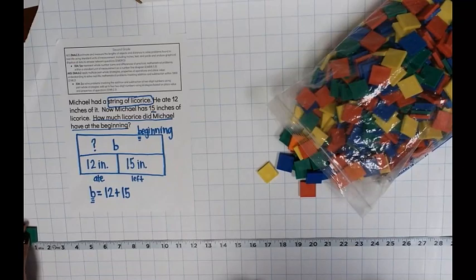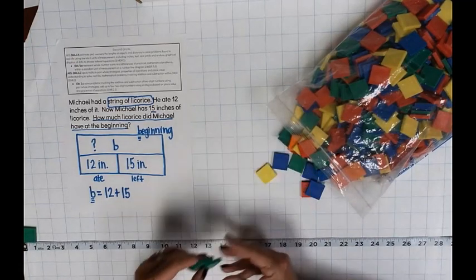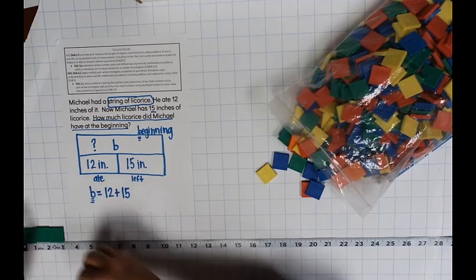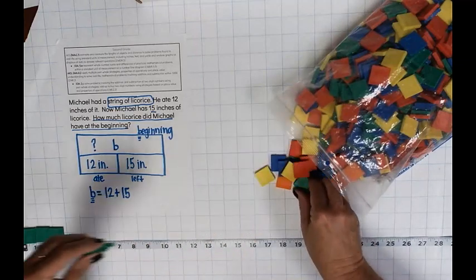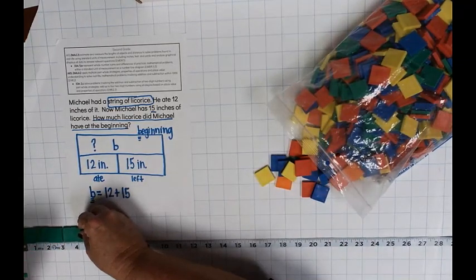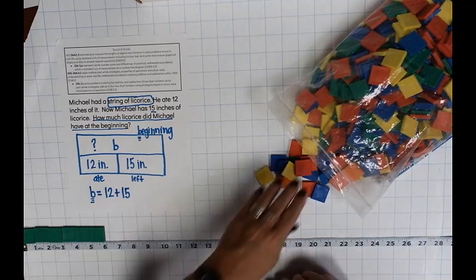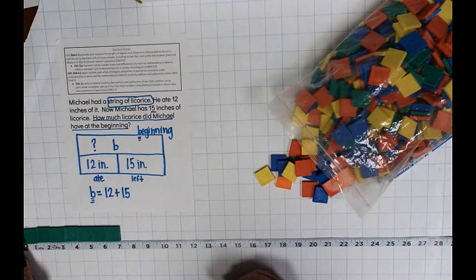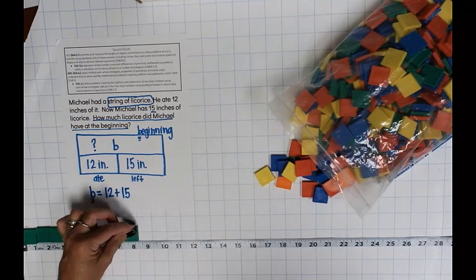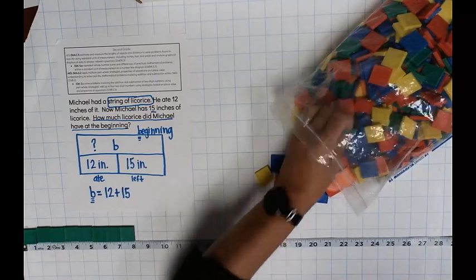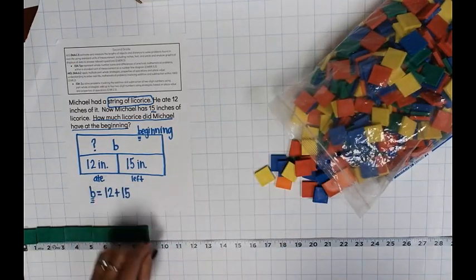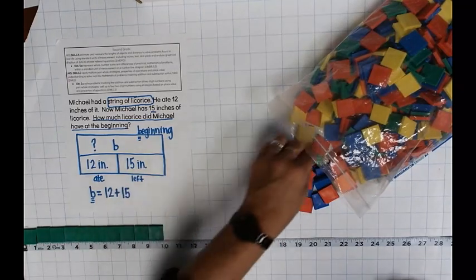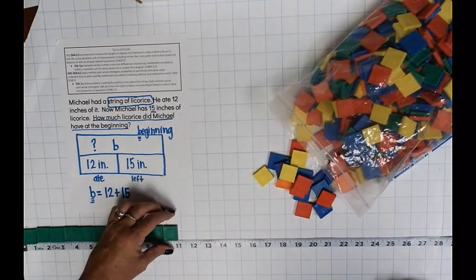We have 1, 2, 3 inches, 4 inches, 5 inches, 6 inches, 7 inches, 8 inches, 9 inches, 10 inches, 11 inches, and 12 inches.